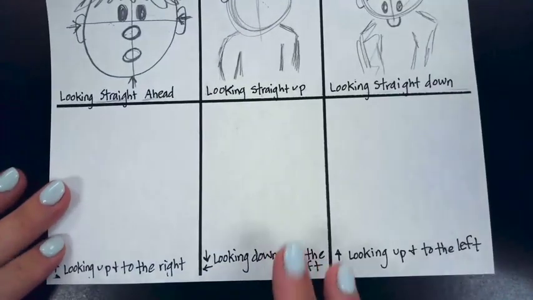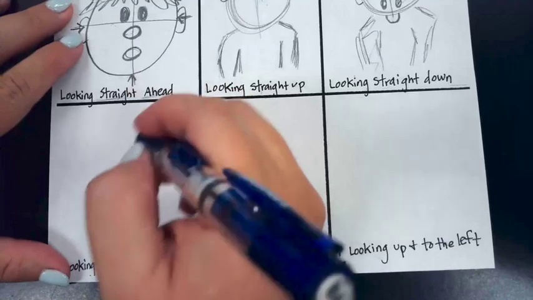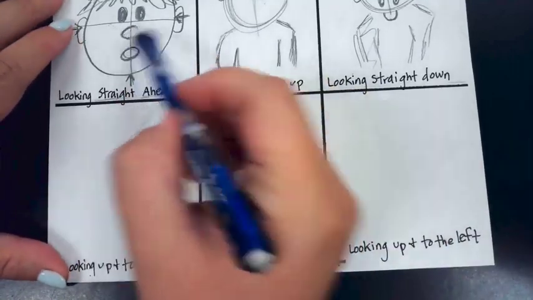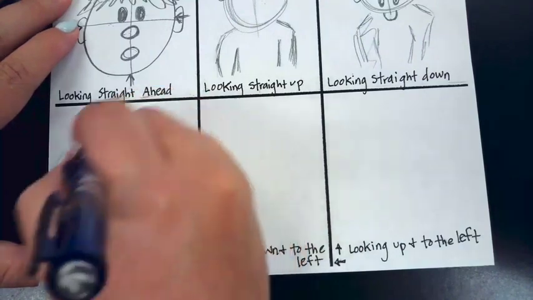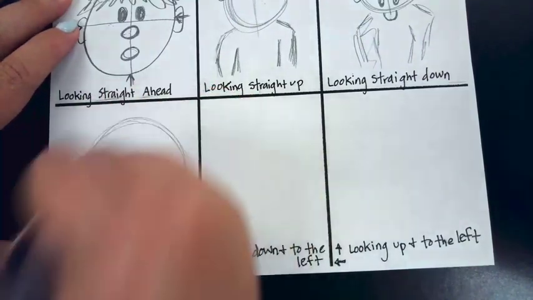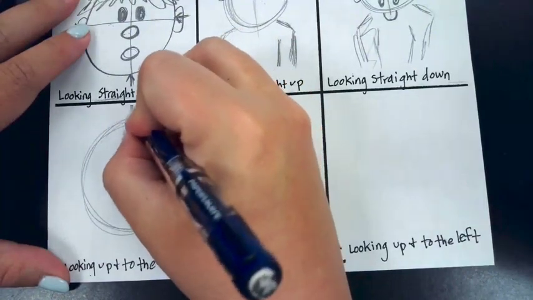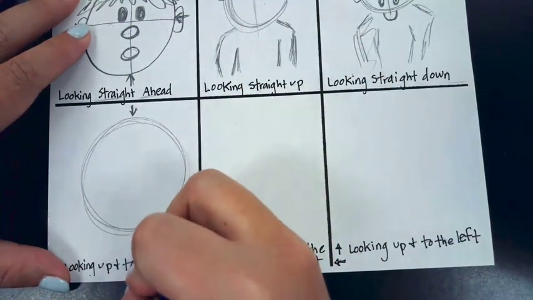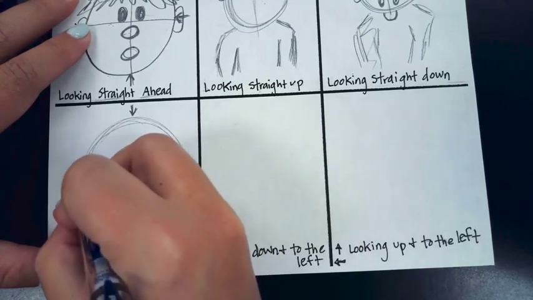All right, next one is looking up and to the right. So we're going to stay with that circle to make our Mr. Ollie, because with cartooning, you want your cartoon character to look the same every time you draw it. And so you always want to keep the same shape, and these divide lines help you get everything where it belongs. So we're going to put our arrow at the top, our arrow at the bottom, our arrow on the right, and our arrow on the left.